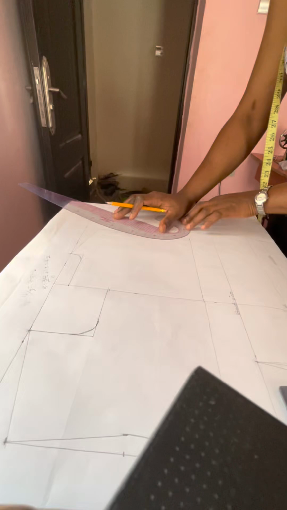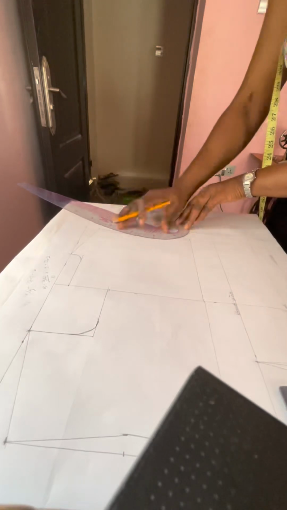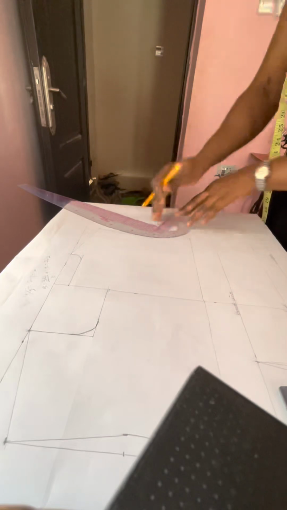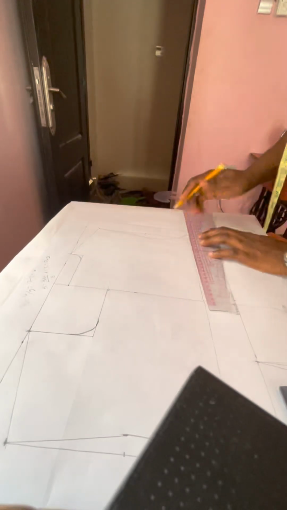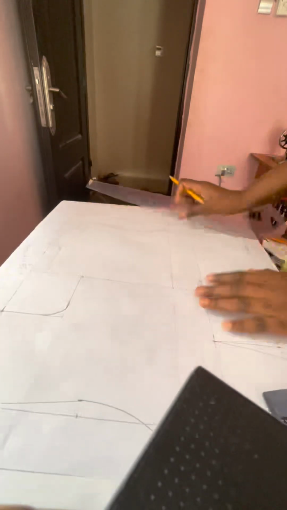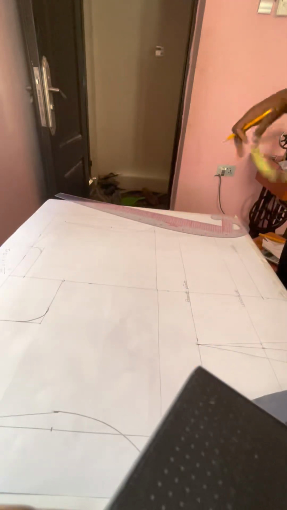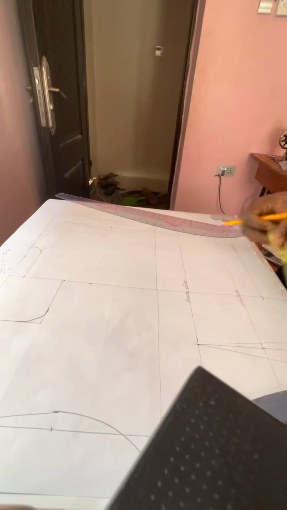Make sure you connect it with your French curve. See the way I place my French curve? That's how you connect it. After connecting it, for the back, I usually use 1 inch as my dart. So what you do now is what?